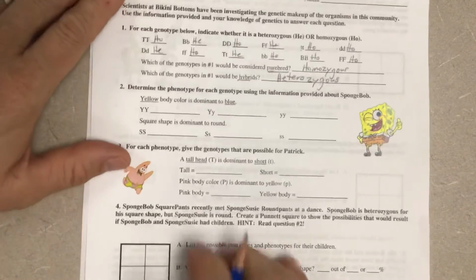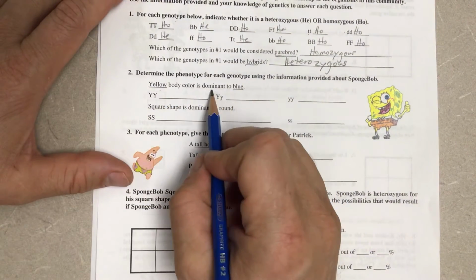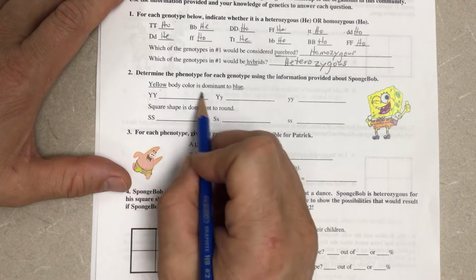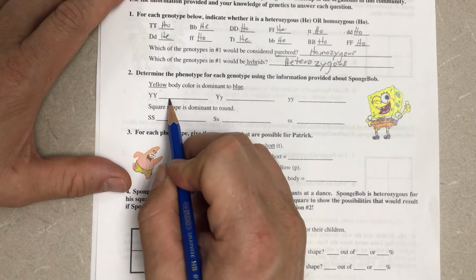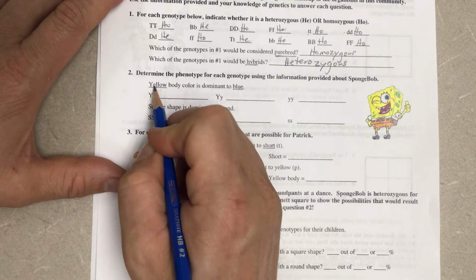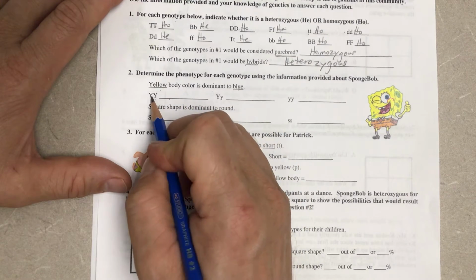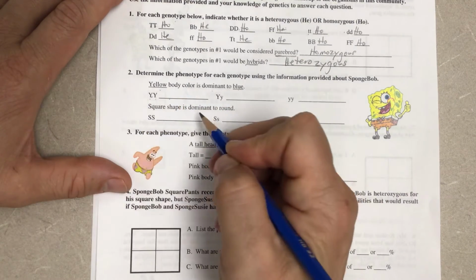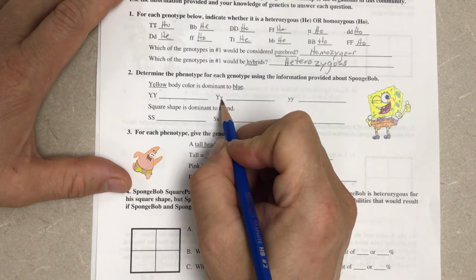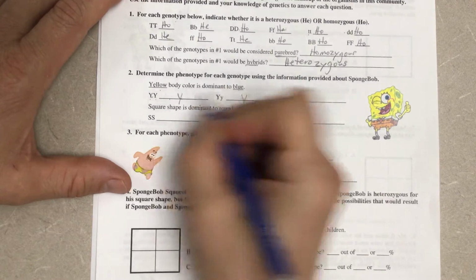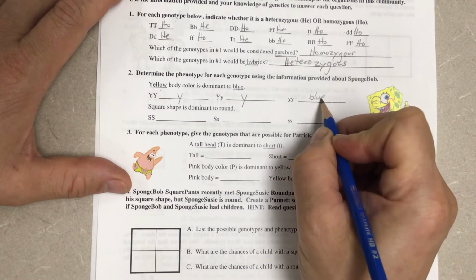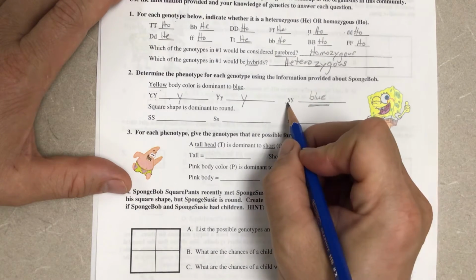Okay, so now if yellow body is dominant to blue, when we have a capital Y, what color is this body? Is that going to be a yellow body or a blue body? Well, whenever you have a dominant trait, that's going to be the dominant color. So capital Y, yellow. Anytime there's a capital Y, it's yellow. And a yellow will overpower a blue. So capital Y, yellow, blue. Yellow is the answer. So this is yellow. Capital, small y, so that's blue and that's blue. There's no overpowering thing. The only blue will be this case.